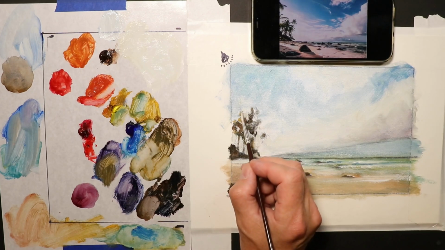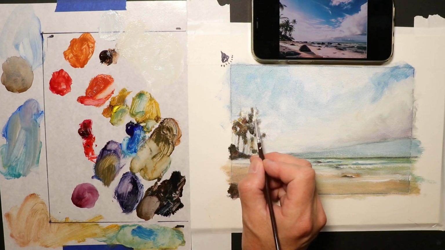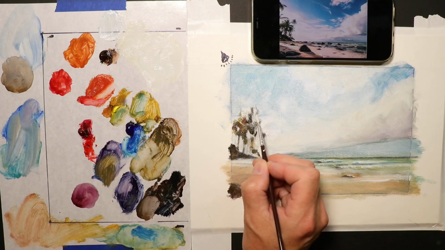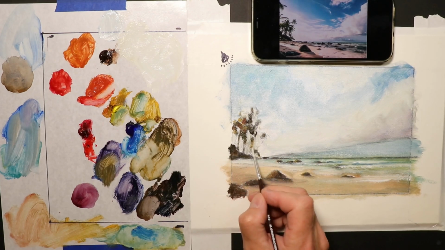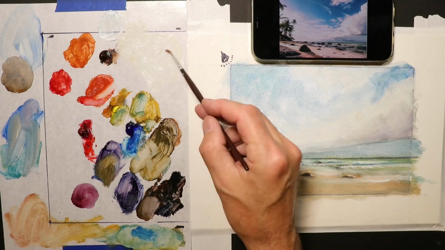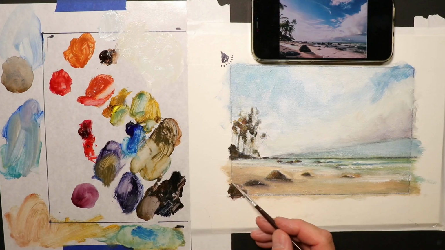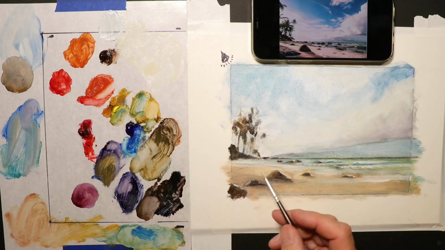And that's all. We just kind of work the paint. And then we will do some final touches to the palm trees too. You could also add a little bit of lights to the rocks. A little bit of that golden color for the light.